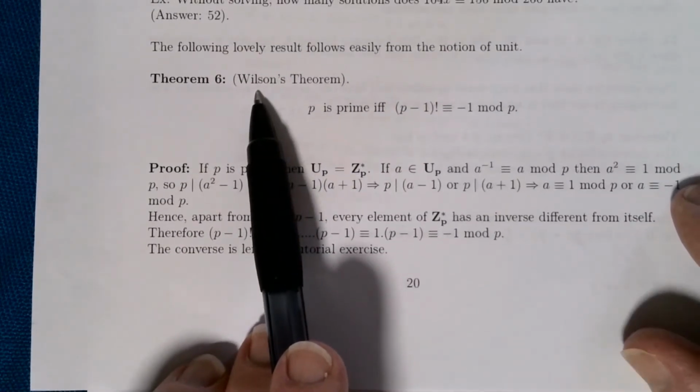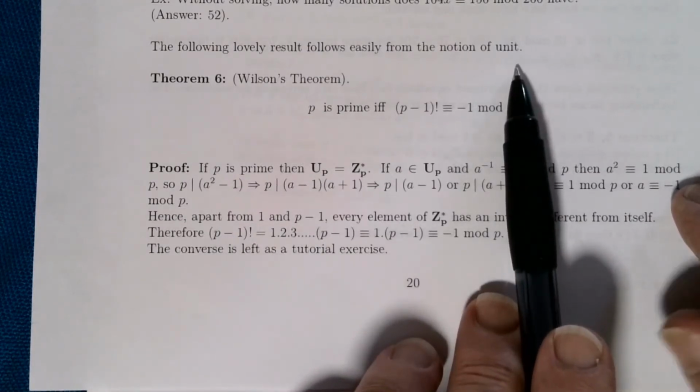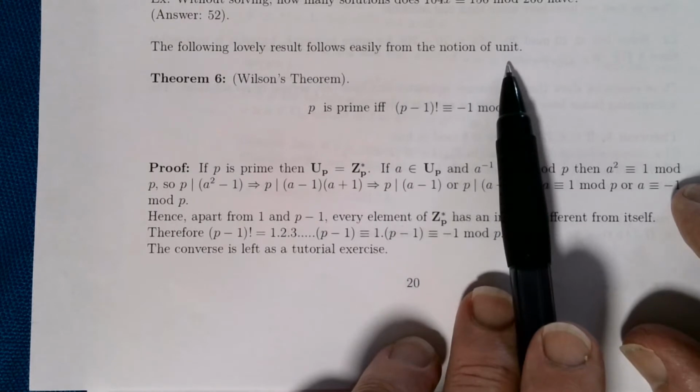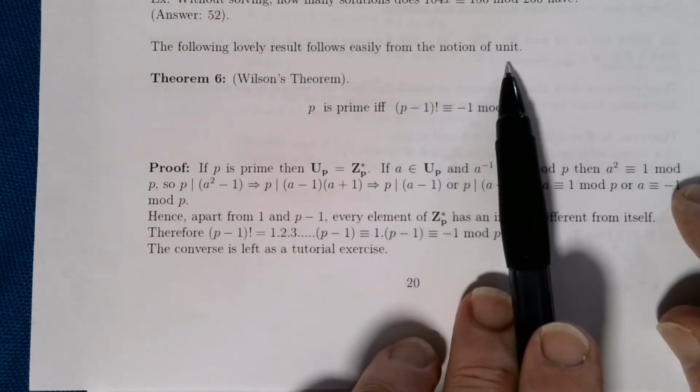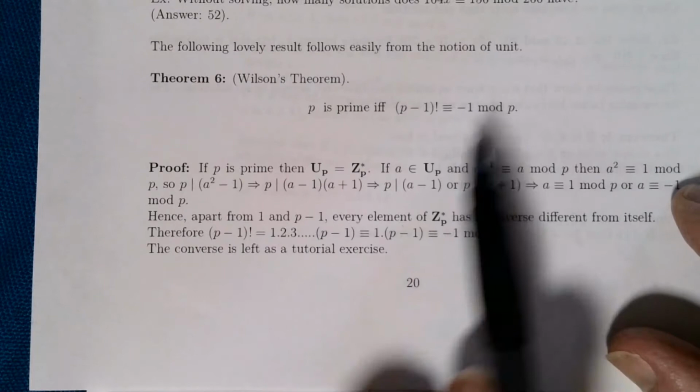So a unit, remember, is an element which has a multiplicative inverse in Zm, and the set of all such elements with multiplicative inverses, U sub m, as we've seen, forms a group. This is called Wilson's theorem.